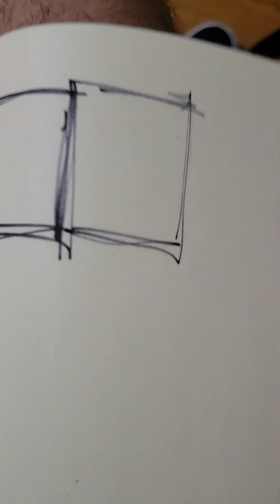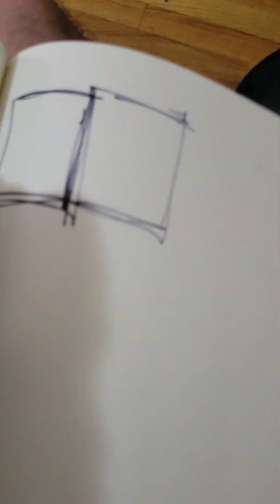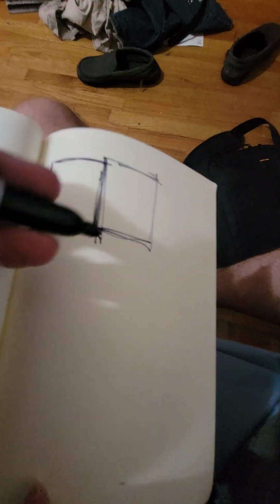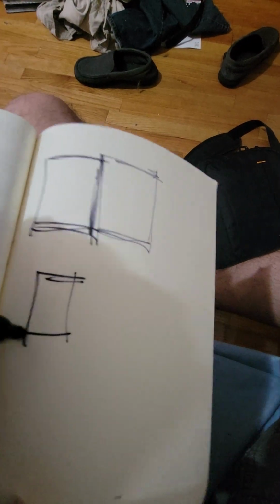So what I end up doing is I'll draw a few of these guys. Sometimes I'll do it like that. That was accidental. Sometimes I'll do it like that to get the idea of a double page. But I don't think you're doing any double pages. I think you're just doing singles, right? So let's see. Yeah, I'll draw a few of these.